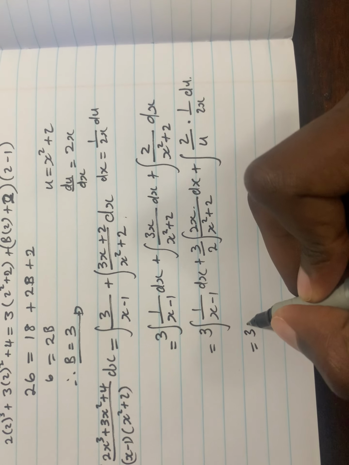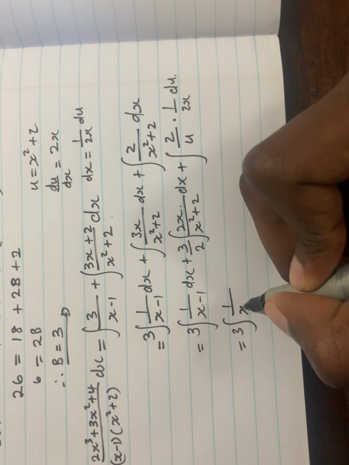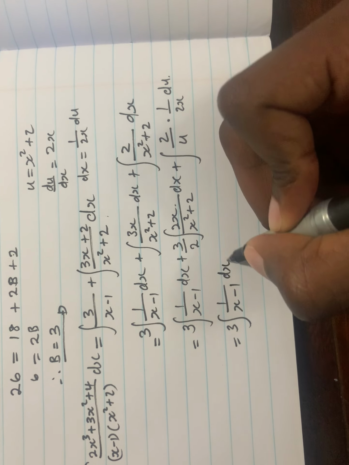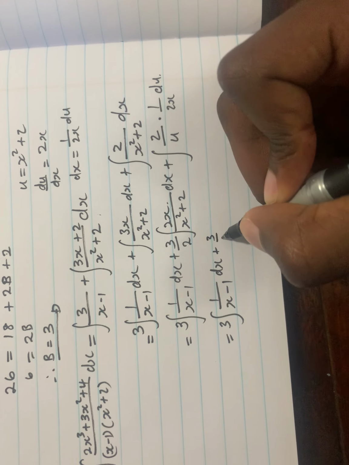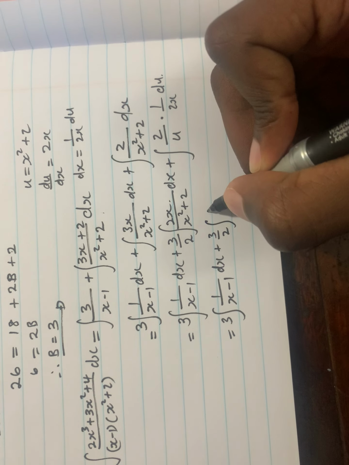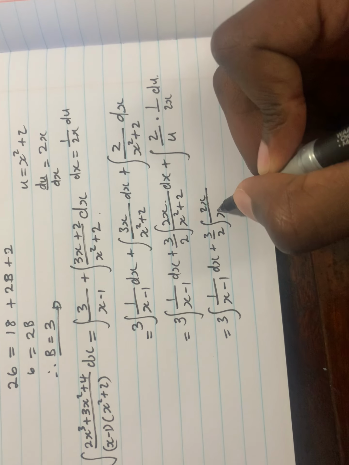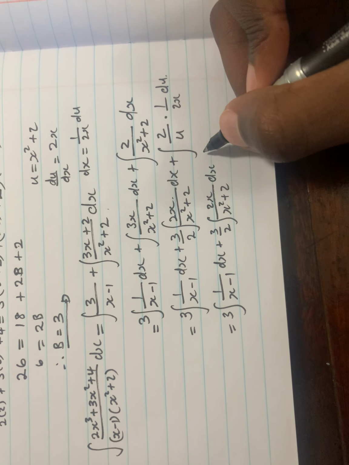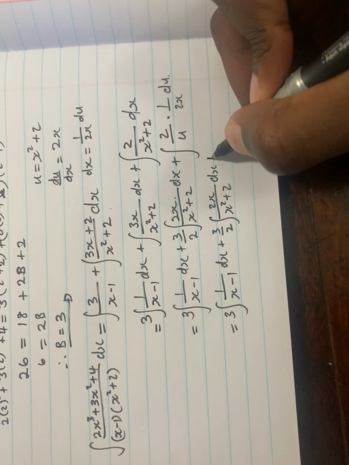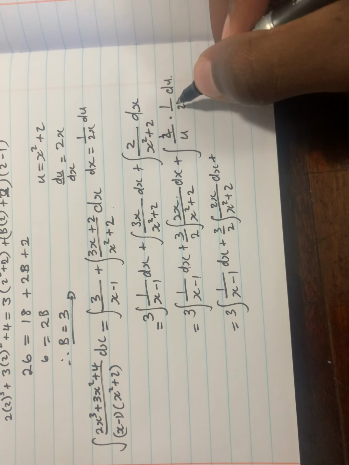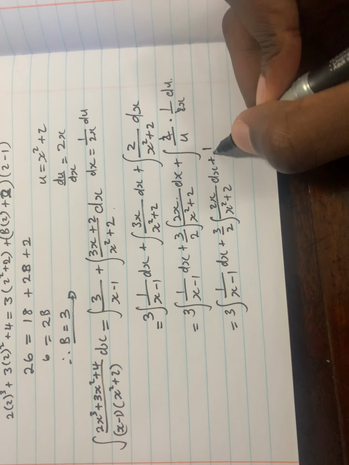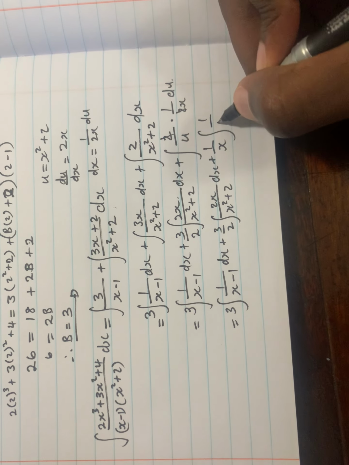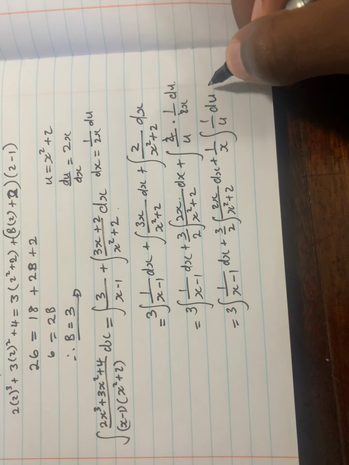Okay, so let me just put it down here. It's the integral of 1 over x minus 1 dx, plus 3 over 2 times the integral of 2x over x squared plus 2 dx, and we have a plus. We take this one out, and we have 1 over x, and we integrate 1 over u with respect to u.